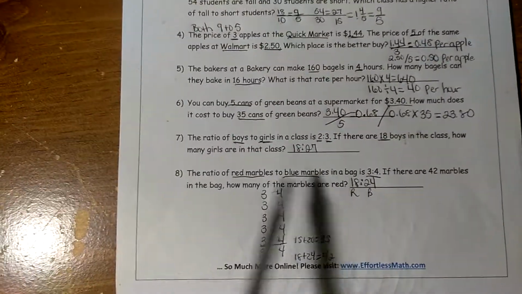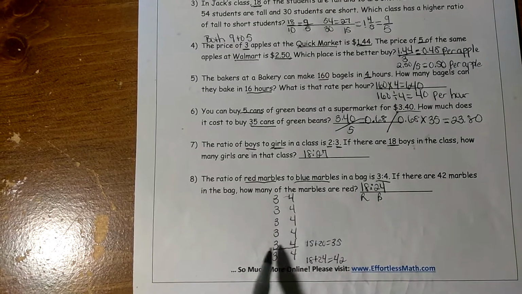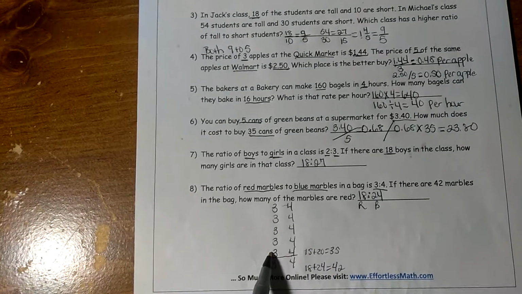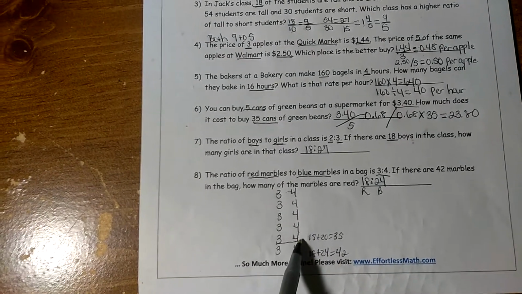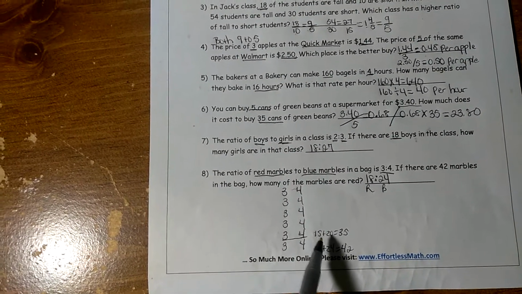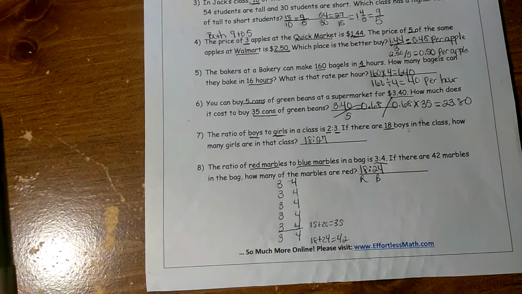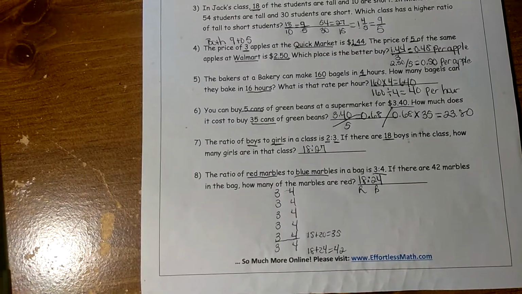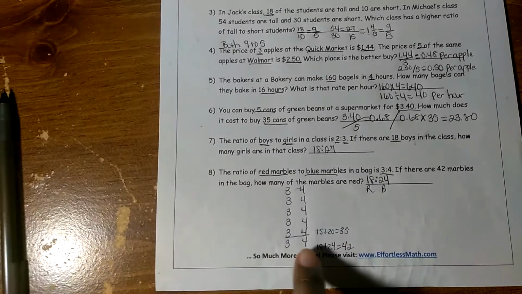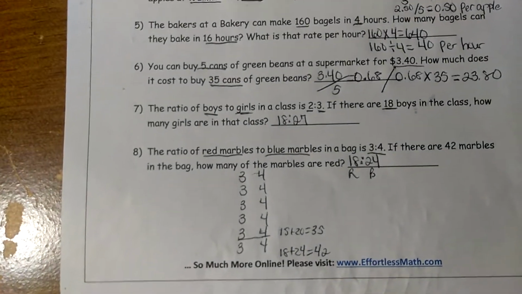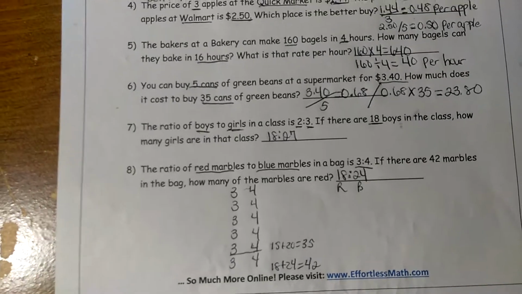I know they had 3 to 4 up there, so I did 3 to 4, and I added. I did a few, and it says 15 to 20, 15 plus 20. So 5 times 3 gave me 15, and 5 times 4 gave me 20, and 15 plus 20 is 35. So I knew I had to get to 42, and I just put in 3 one more time, or 4 one more time, and it gave me 18 to 24, and I got 42. So sometimes you just have to play around with it. I played around with it a little bit, and I got the answer: the 18 to 24 ratio.